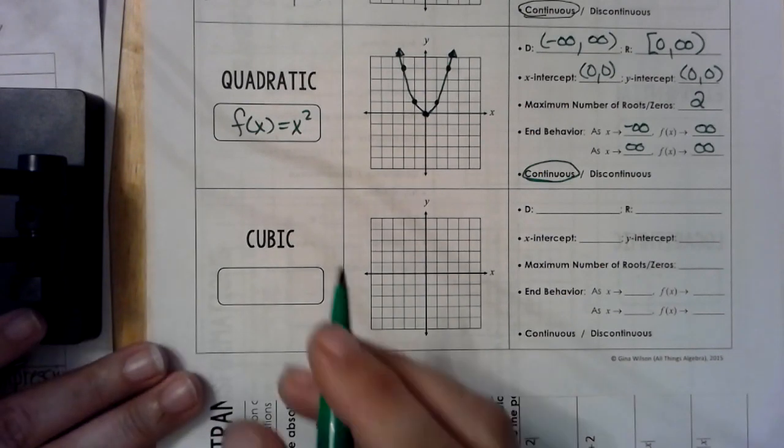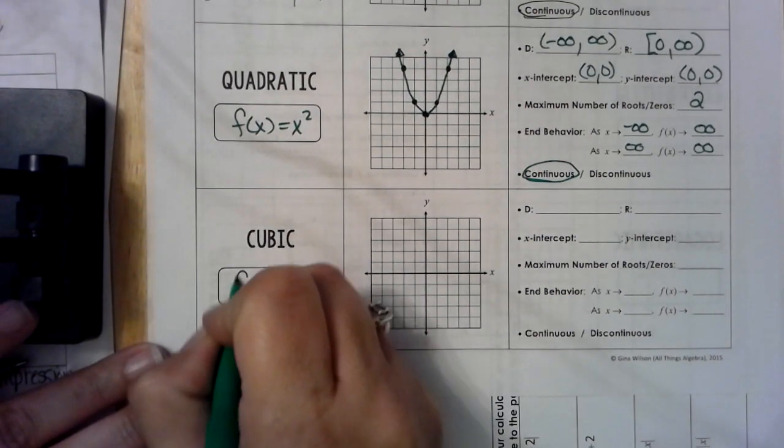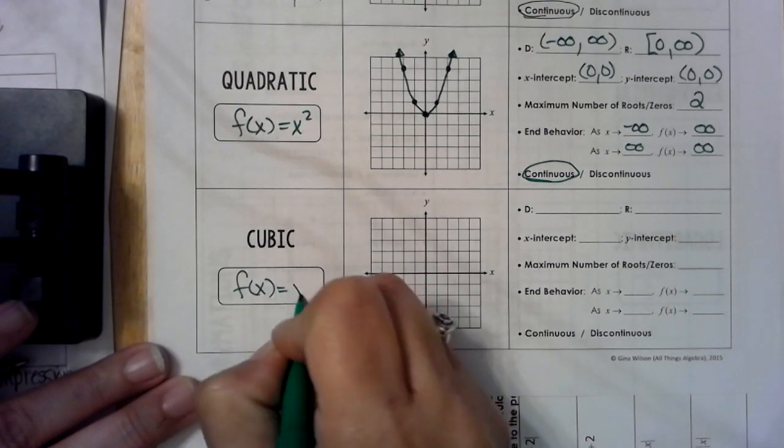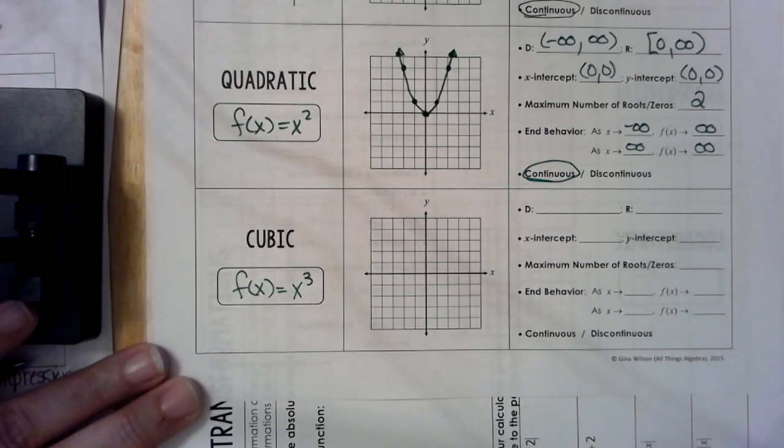Our next one is cubic, which is f(x) = x cubed, and I apologize for the dog sounds in the background.